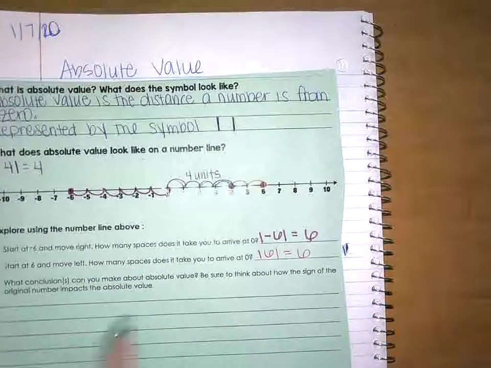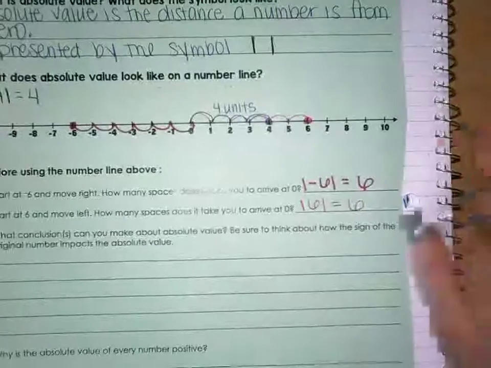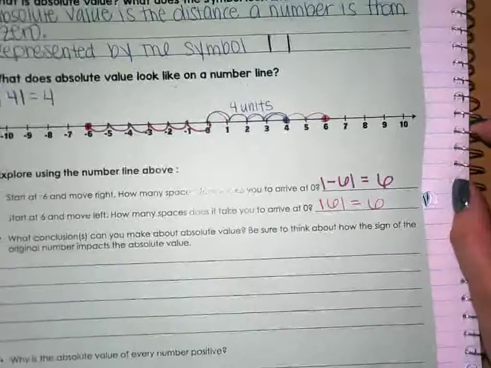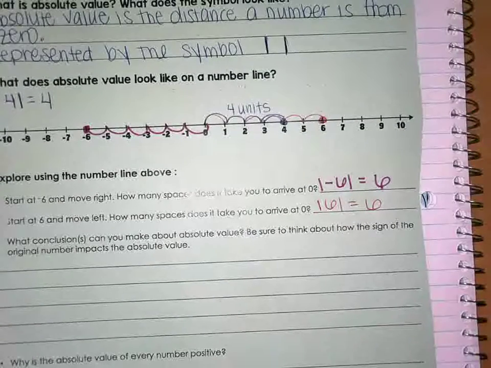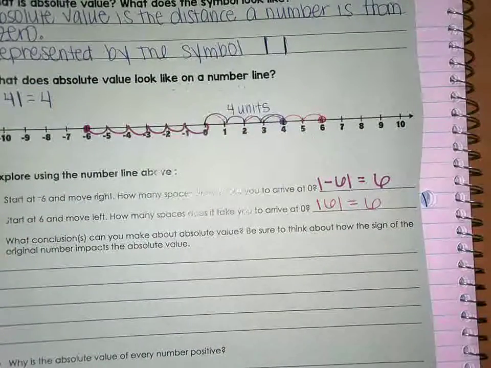So if we go down to the next question, it says, what conclusion or conclusions can you make about absolute value? So everyone think about that for me. What conclusion or conclusions can you make about absolute value based on what we just talked about up above? Alright, somebody tell me something they noticed.